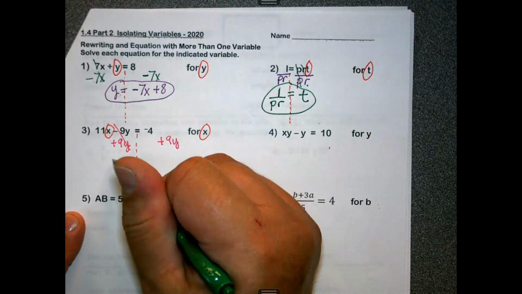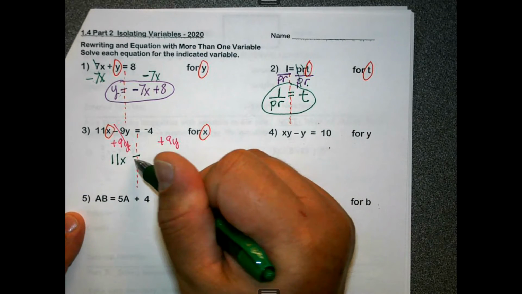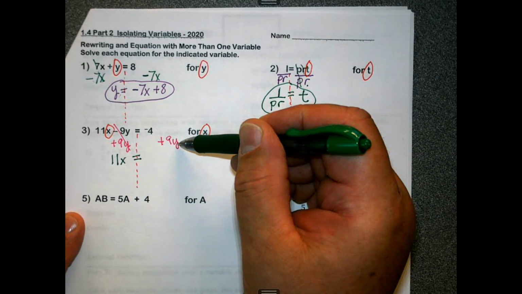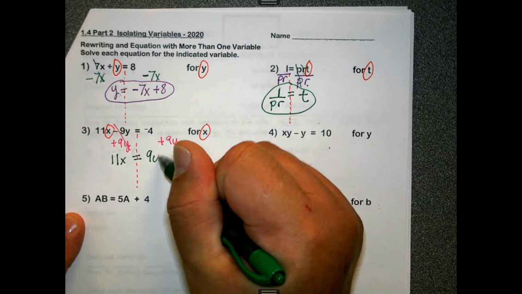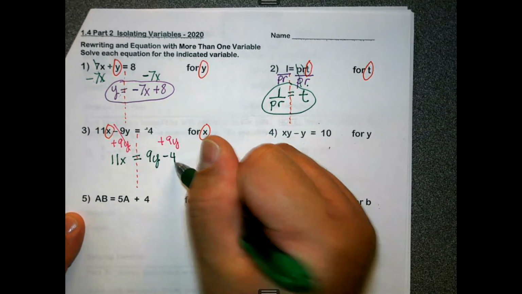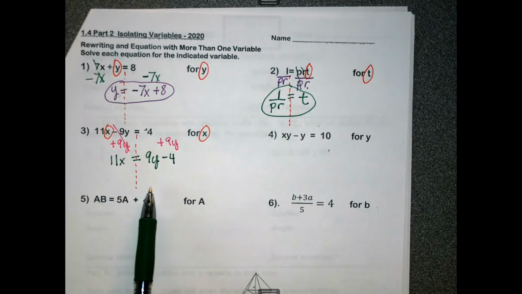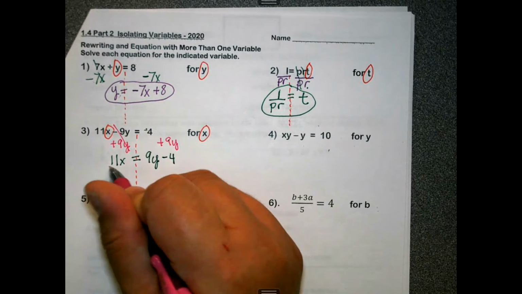And I'm going to put it off to the side here because they're not like terms, and I get 11x equals, I'm going to put my algebraic term first, 9y minus 4. Now I still have to get rid of that 11, right? The 11 coefficient. So I'm going to divide both sides by the 11.